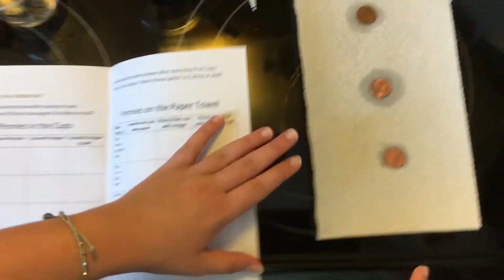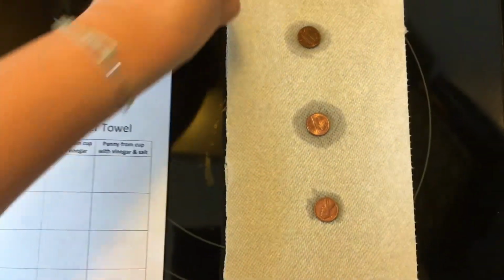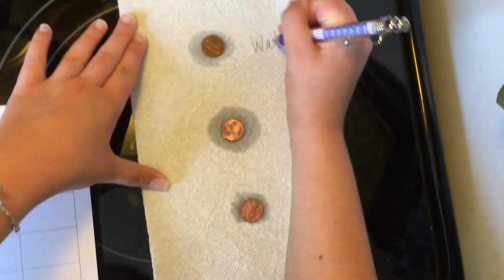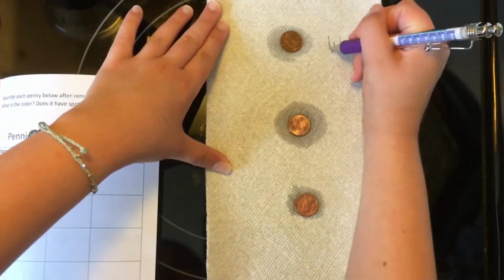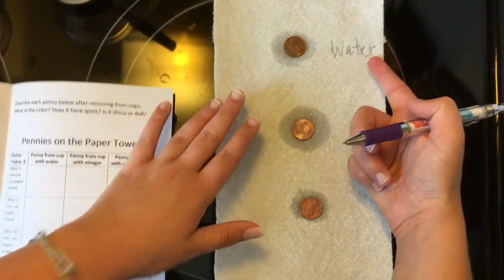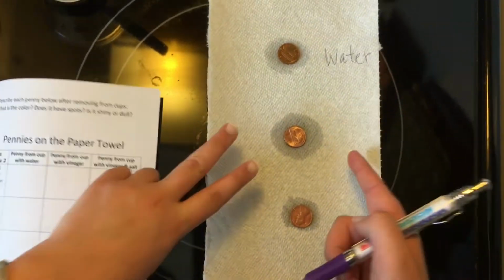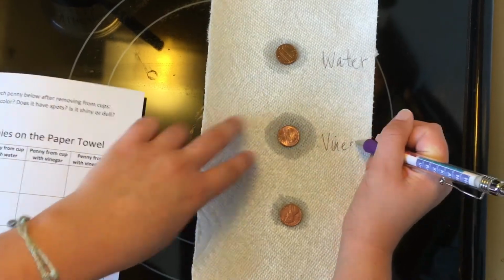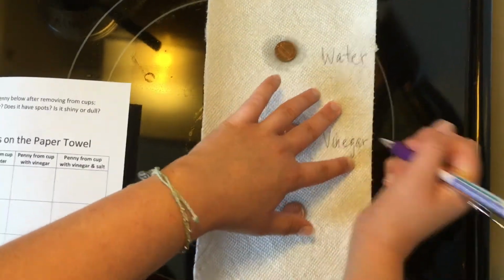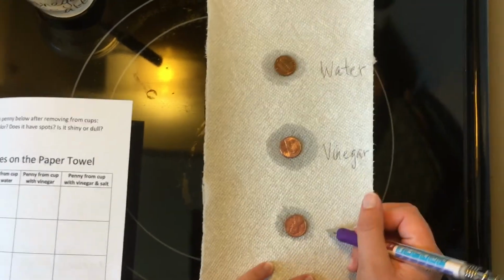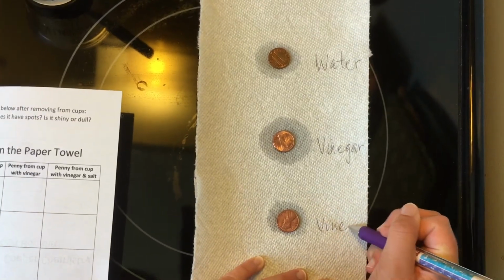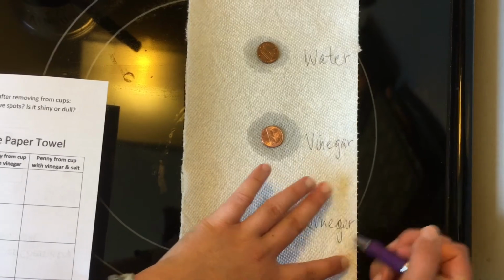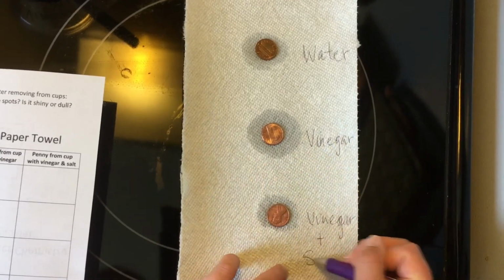So now if you want, you can even label on your paper towel what each one is, so you remember. So that was my first water from my first cup. And now for the second one, I had my vinegar. And then for my third one, I had the vinegar and salt.